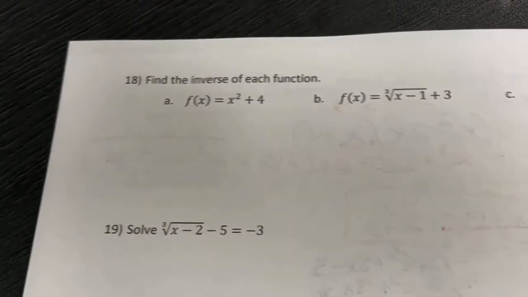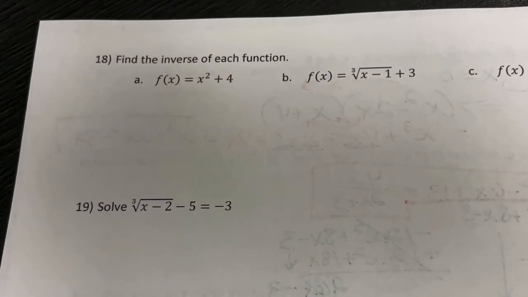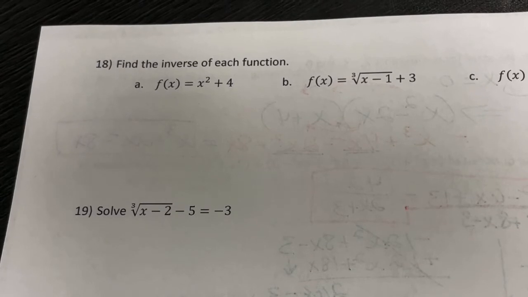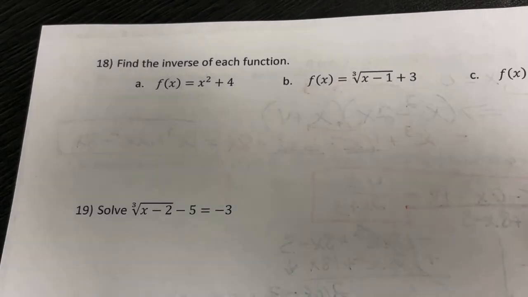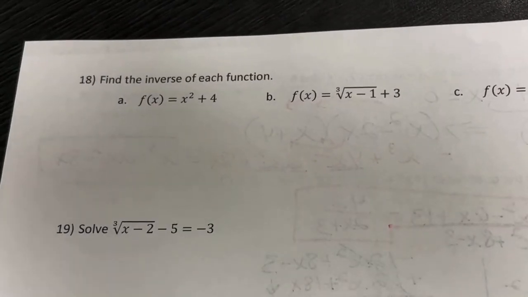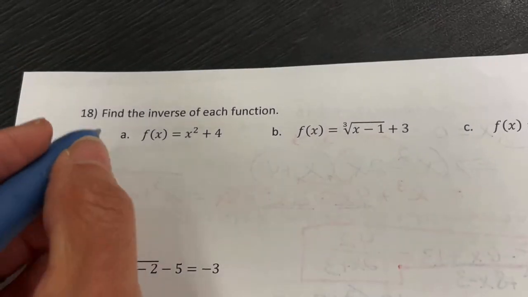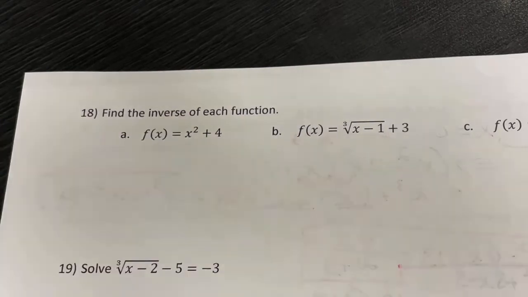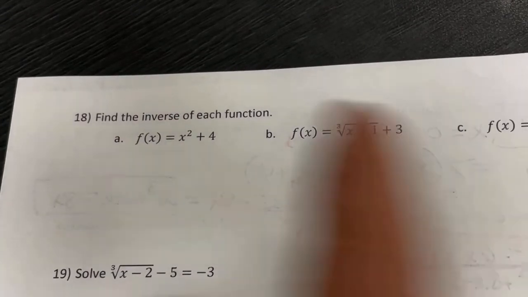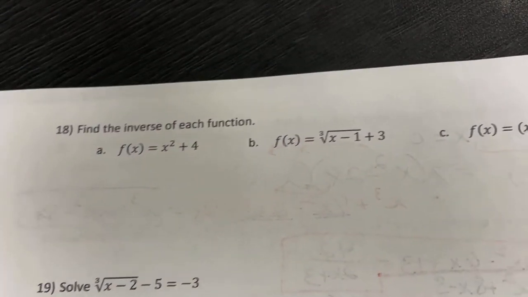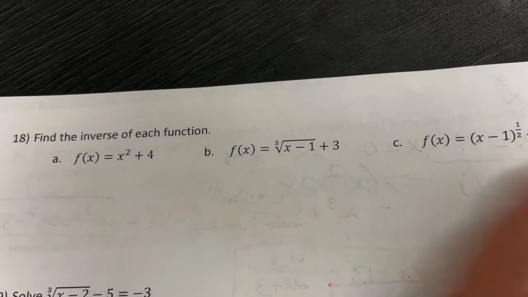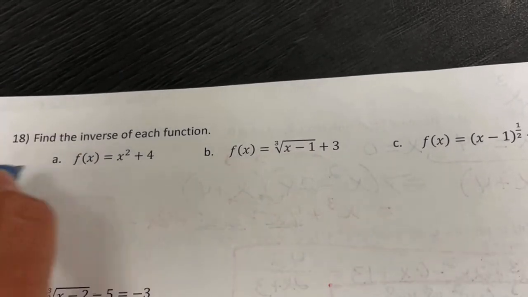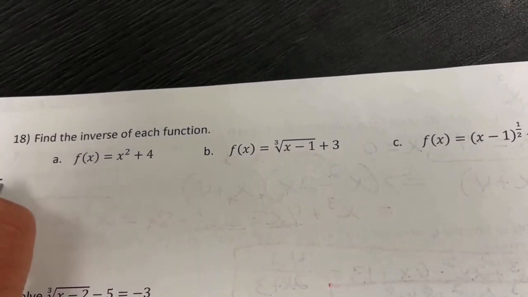All right, next page, which is the last page. We're almost there, which is good because I have 8 minutes left before lunch. Number 18, find the inverse of each function. So we have f of x equals x squared plus 4. So let's see. We need to Freaky Friday these, just like we did on the first page, but each one of these we can use the shortcut on, okay? But I'm gonna show you both. I'm gonna do the long way first. So change f of x to a y.